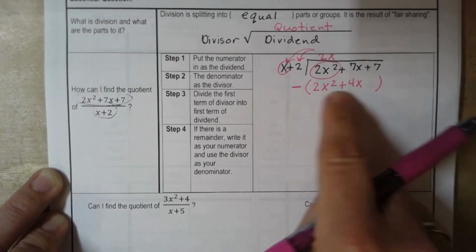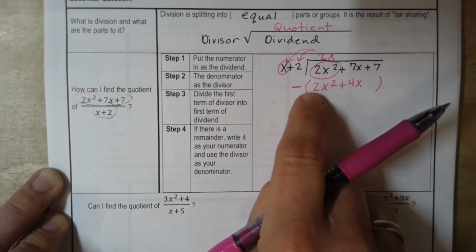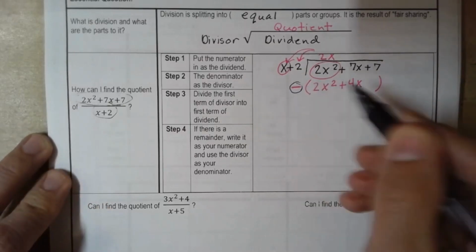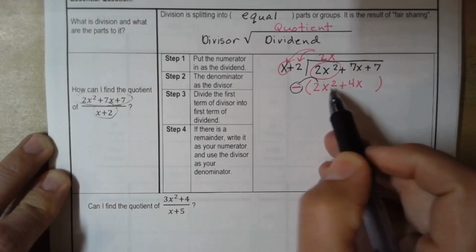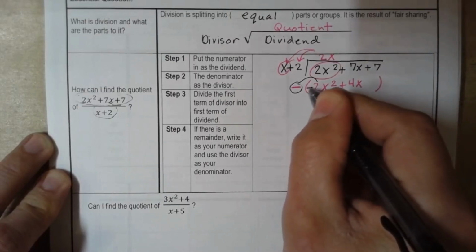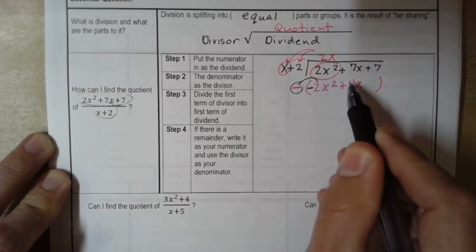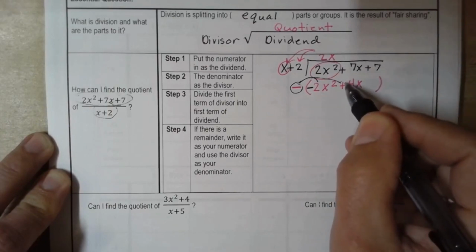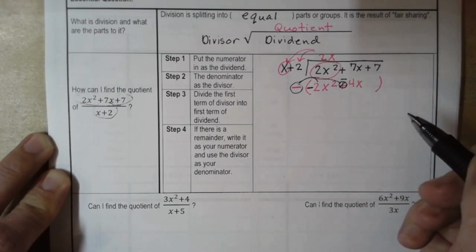Now since we are subtracting this, notice any time that there's a negative sign outside a parenthesis, we have to distribute. So what I want to do is take this negative 1 and distribute it to the inside. That changes my positive 2x squared to a negative 2x squared. And then I also want to distribute it over here to my 4x. So my positive 4x now becomes, I'm going to cross this out, a negative 4x.